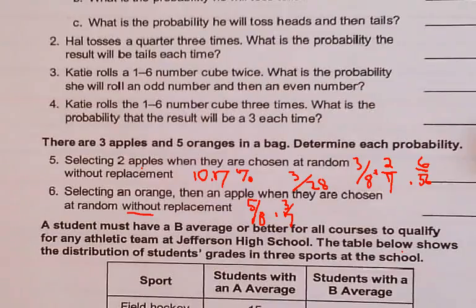So I could get an orange, and then I could get an apple, and that would be 15 on top of 56. Right? So what is that? 15 divided by 56. That's 26.8% of the time.